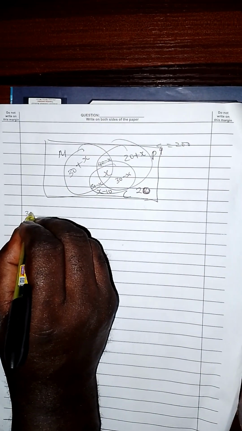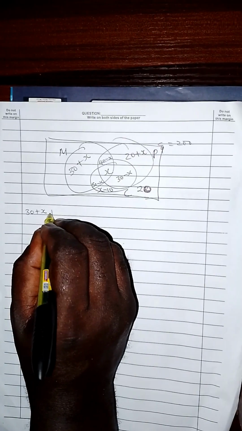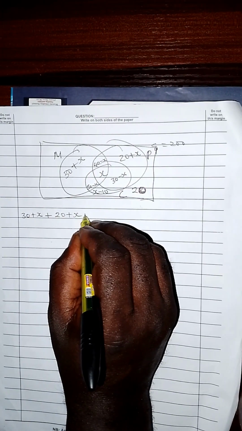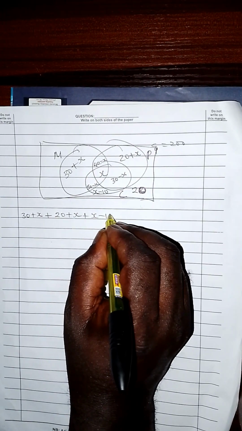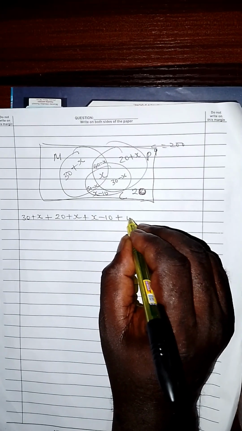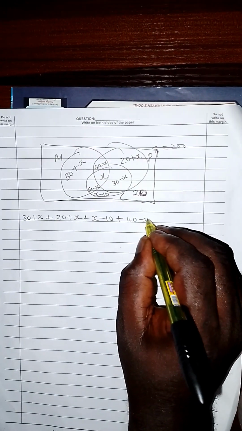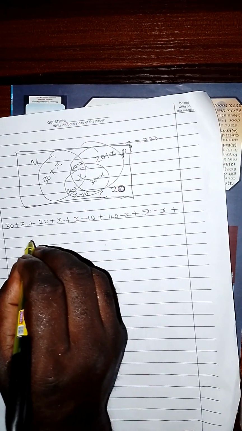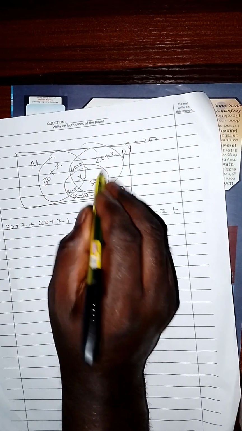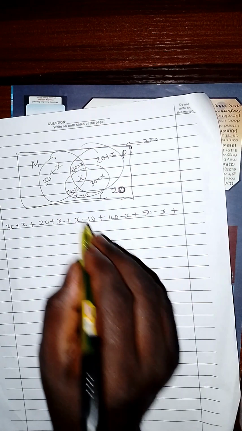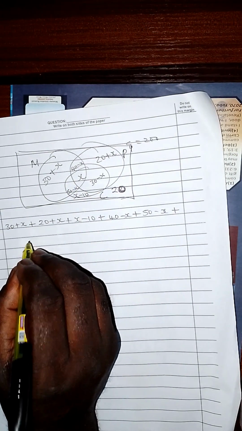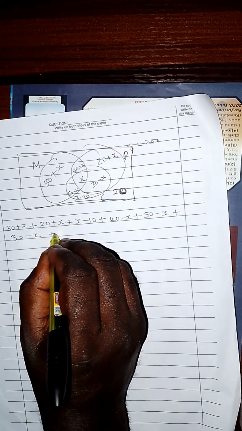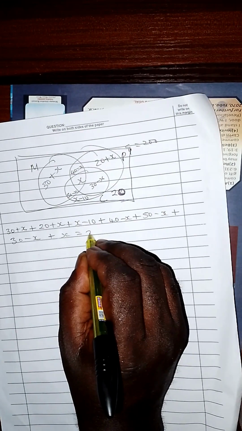So we have 30 plus X, then 20 plus X, then X minus 10, then 50 minus X, and then 30 minus X, plus X equals 200.